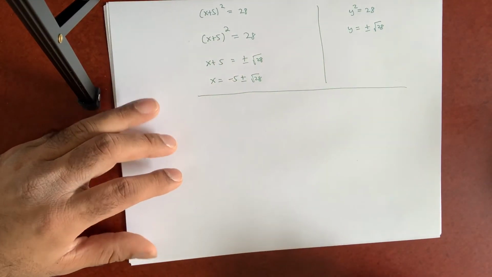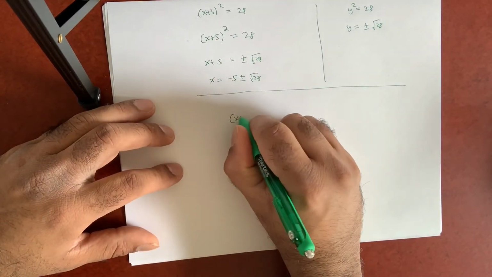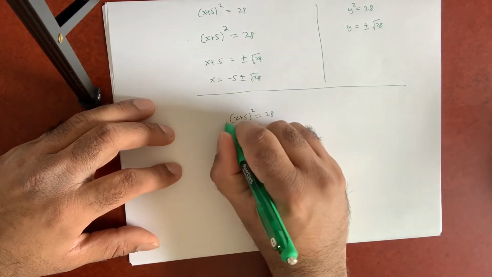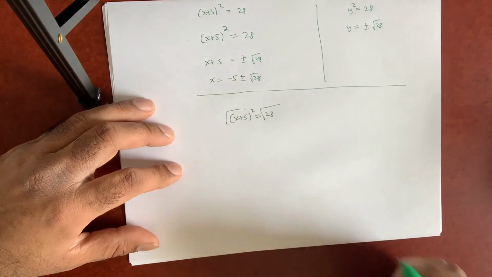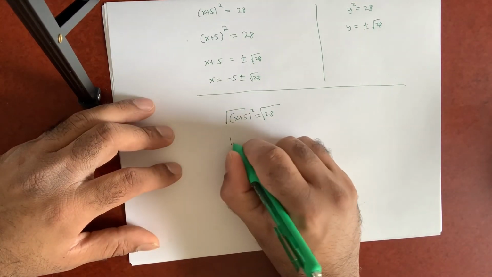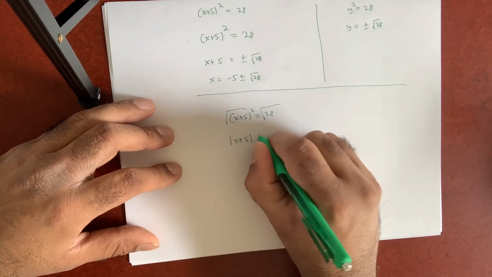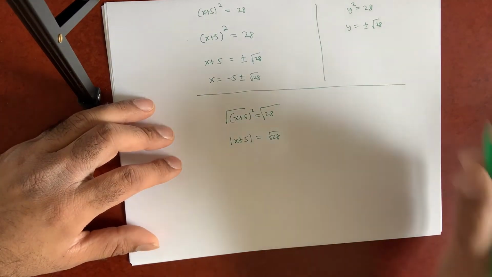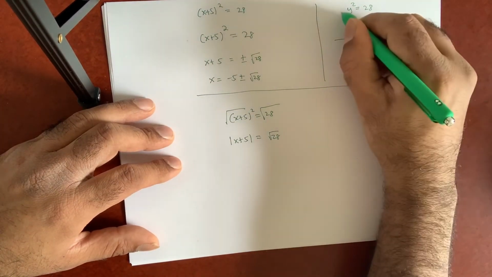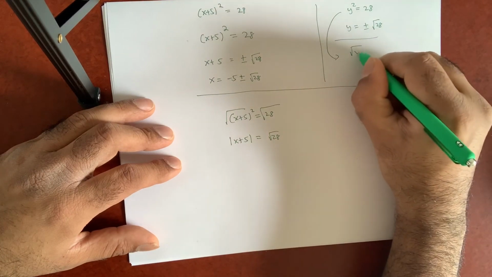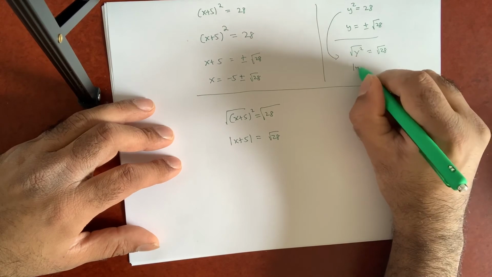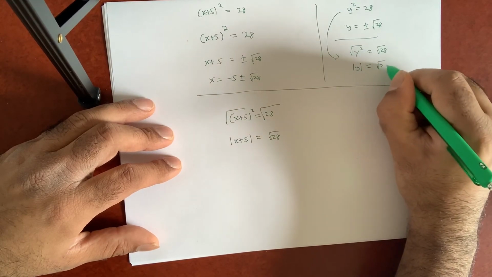Just to see it in one more way, if you have x plus 5 squared is 28, and you take the square root of both sides, you end up with the absolute value of x plus 5 being root 28. Just like if you took the square root of y squared being 28, you would end up with the absolute value of y being root 28.